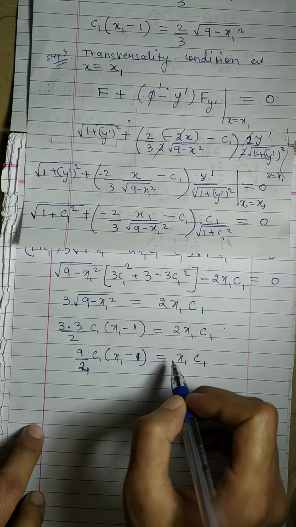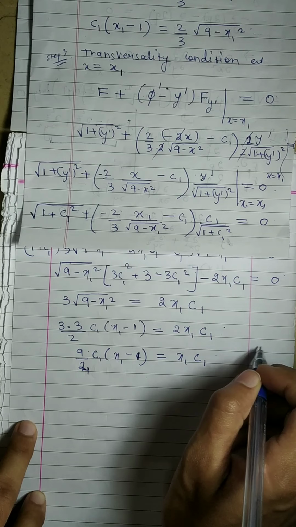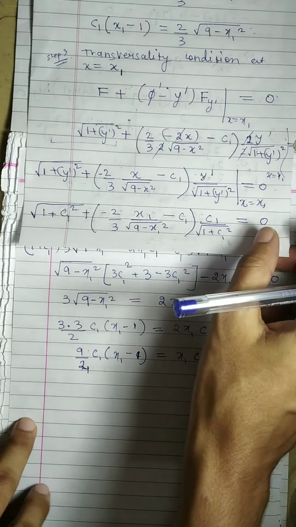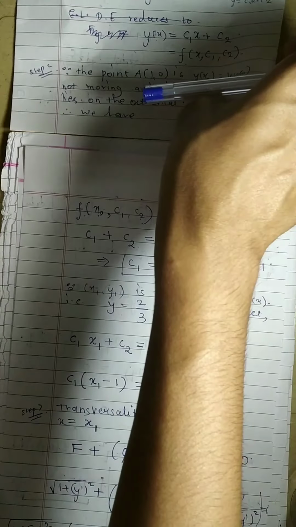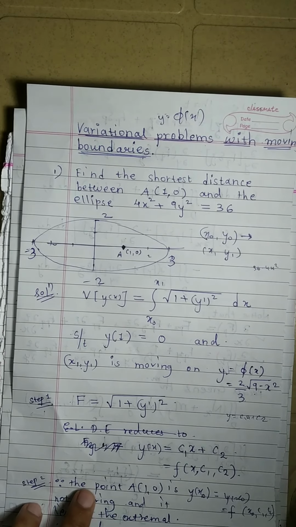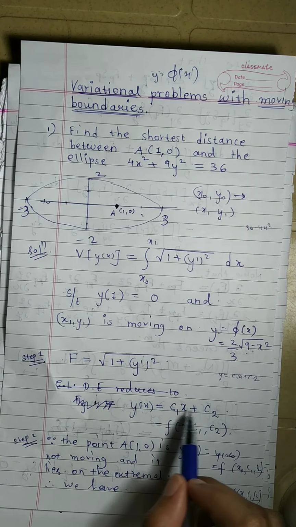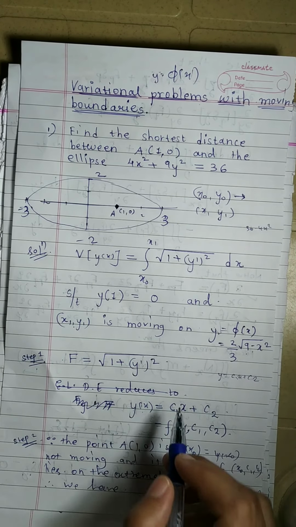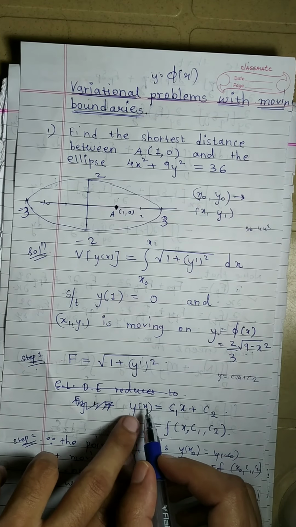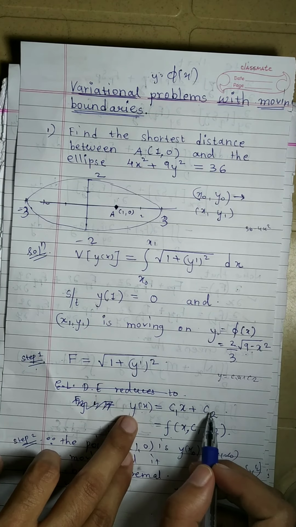So now we divide the equation throughout by c1, assuming that c1 is not equal to 0. Okay, because if c1 is equal to 0, then y of x will be equal to c2, and the point 1 comma 0 is lying on the extremal, so that will imply that this c2 is equal to 0.